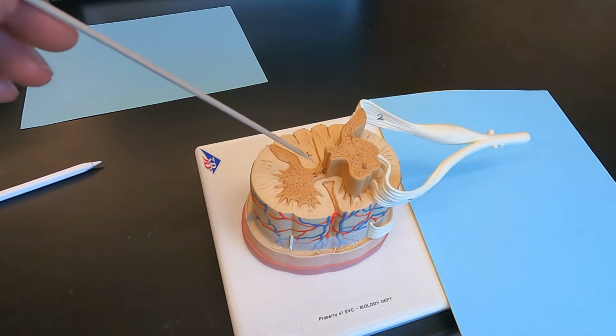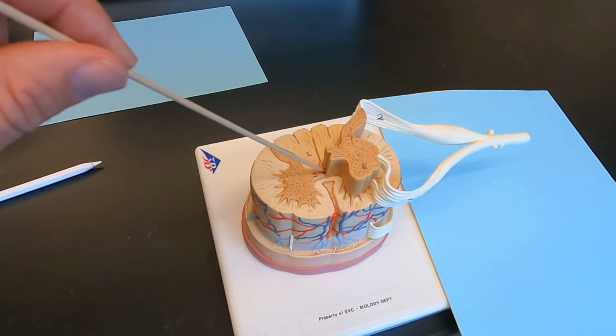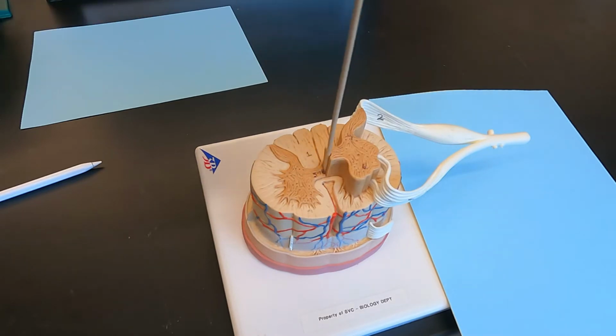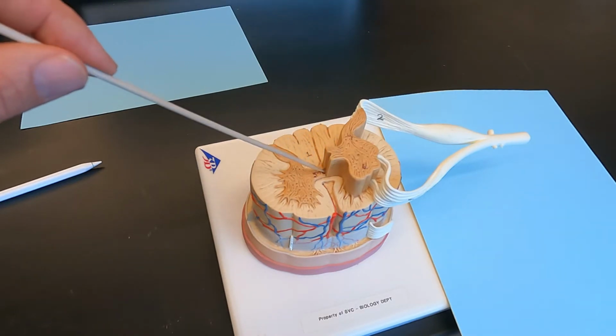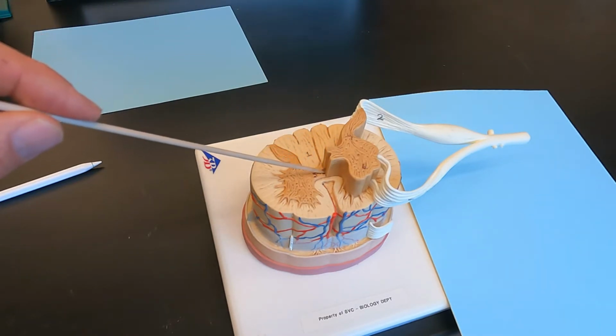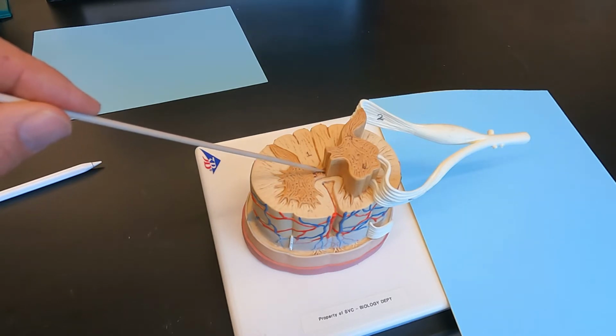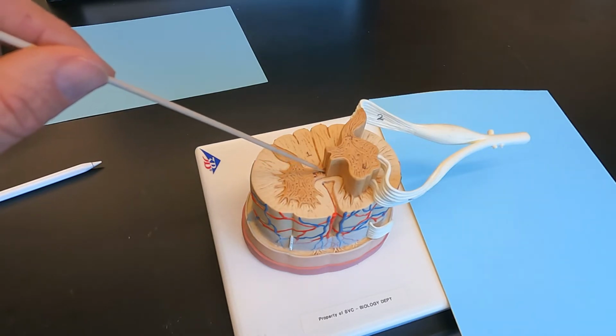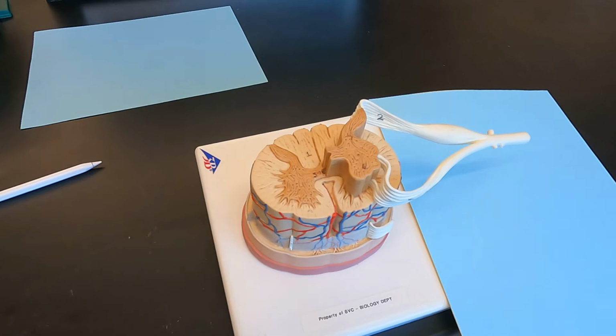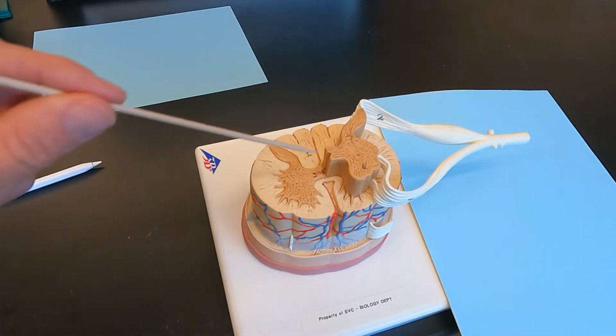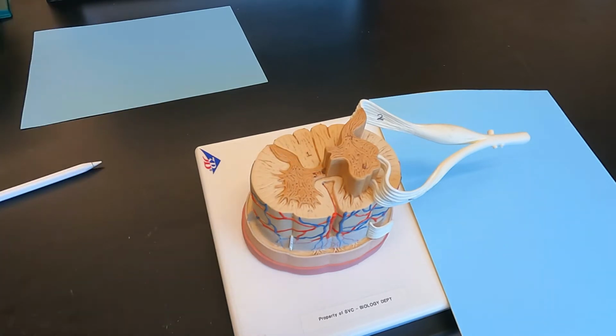Okay, so running right down the middle of the spinal cord, right in the middle of the gray matter here, is a hole. It's a canal, and that is called the central canal. And can anybody guess, or does anybody know what passes down the central canal? Cerebral spinal fluid is going to pass down the central canal.